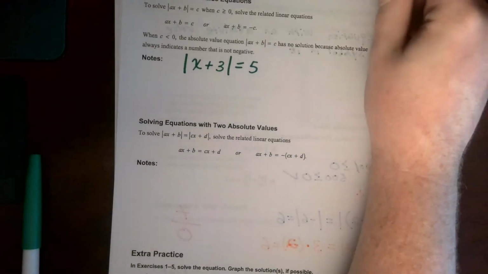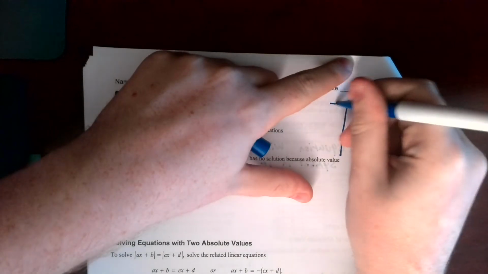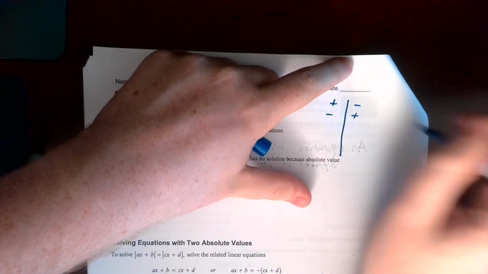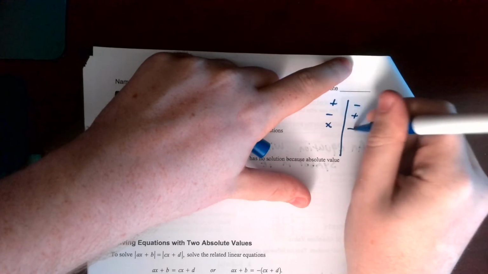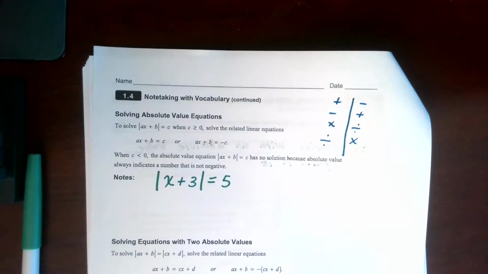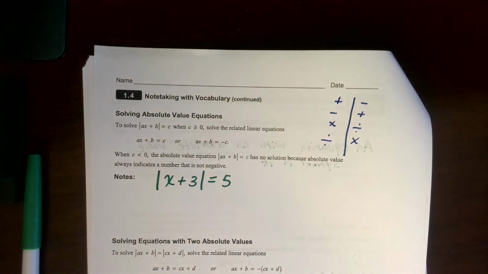Real quickly, we talked about inverses. So the opposite of addition is subtraction. The opposite of subtraction is addition. The opposite of multiplication is division. And the opposite of division is multiplication. Right? Well, these are the inverse operations.